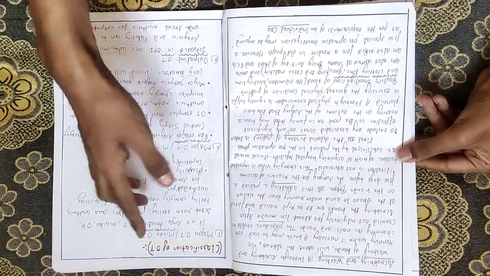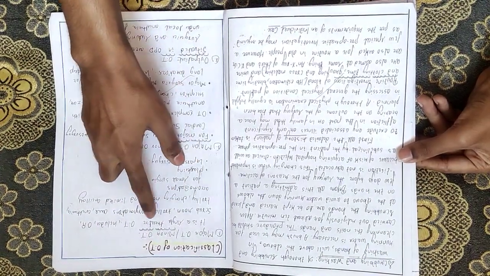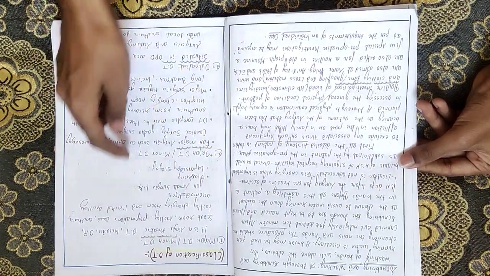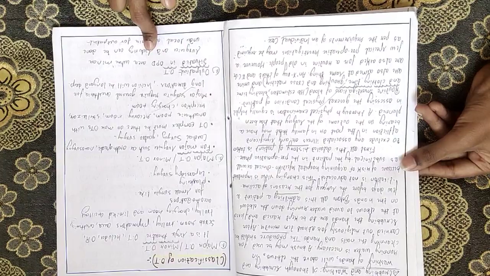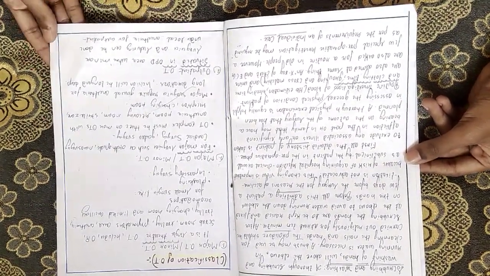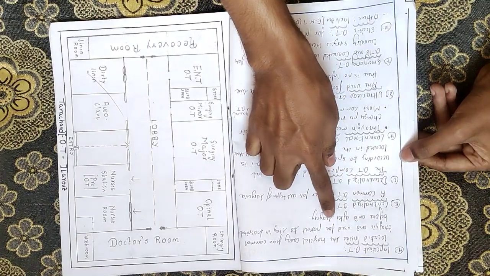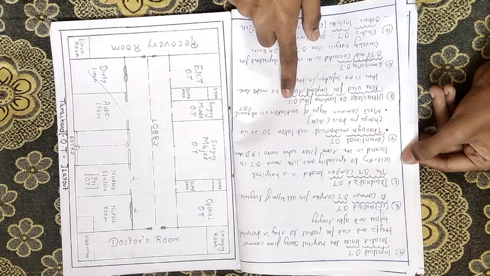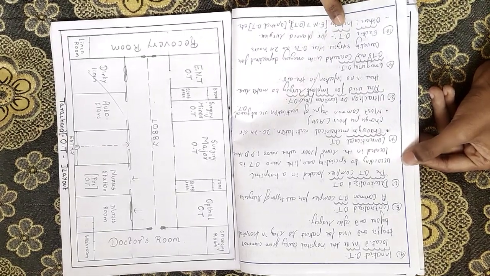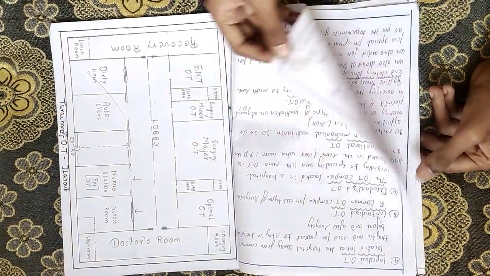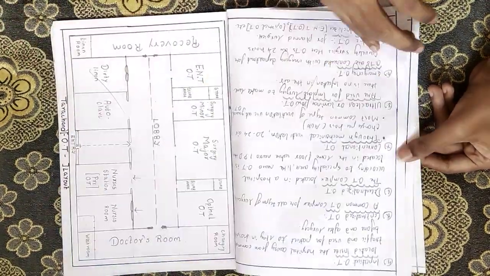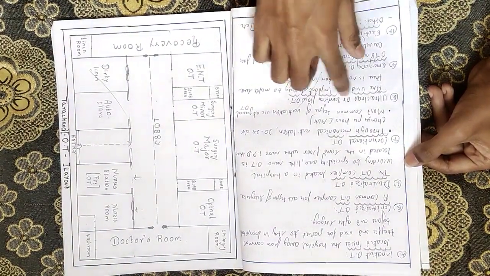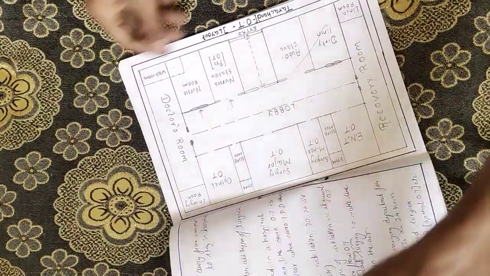And classification of OT. There are various types of operation theatre: major operation theatre and minor operation theatre. This was the minor operation theatre and this is the major operation theatre. Then outpatient OT, inpatient OT, centralized OT, decentralized OT, conventional OT, ultra clean or laminar flow OT, then emergency OT, then elective OT. These are the various types of OT. This is the layout of the hospital OT.